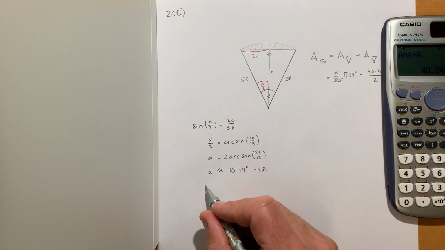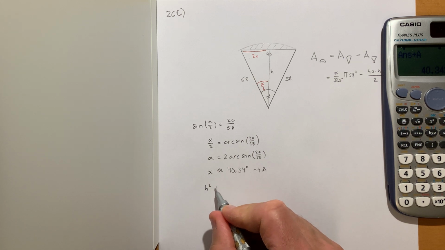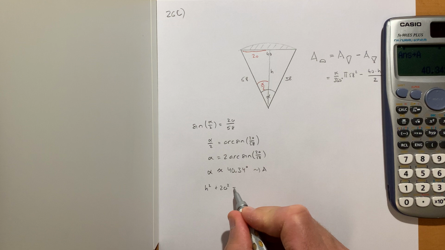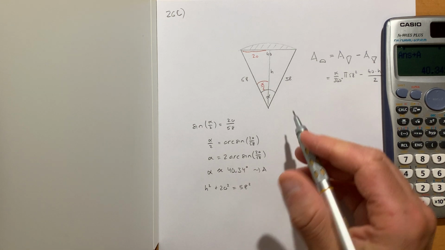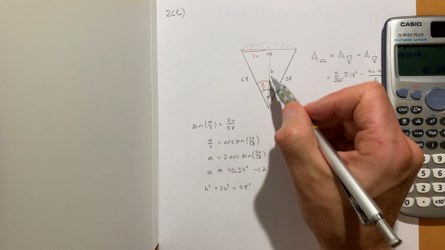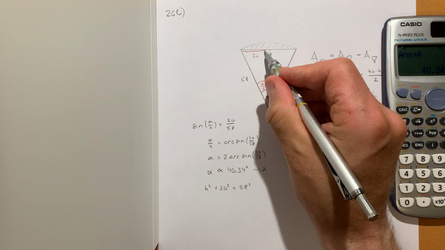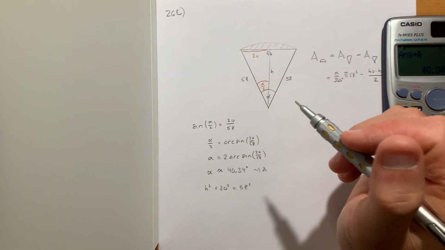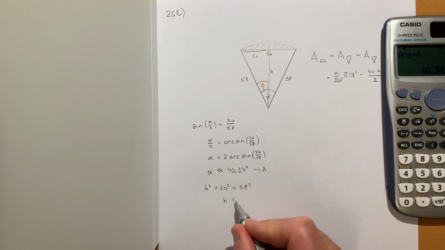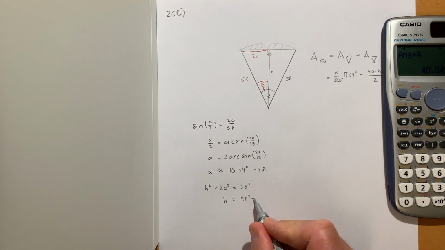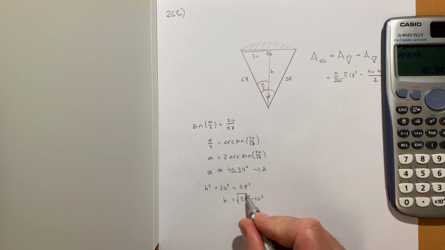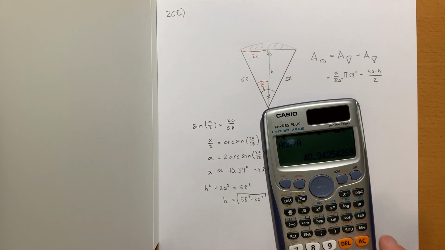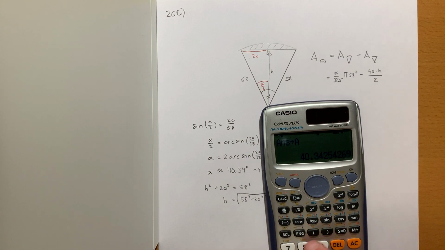So it's height squared plus 20 squared is 58 squared. Leg squared plus leg squared is 58 squared. Well, it's obvious that this is a right angle up here. Okay, so height is 58 squared minus 20 squared and the square root of it.